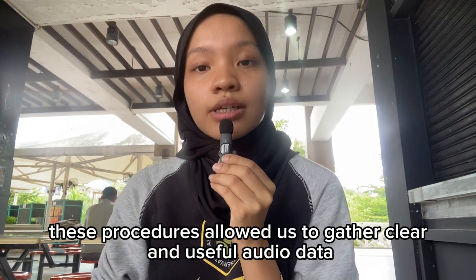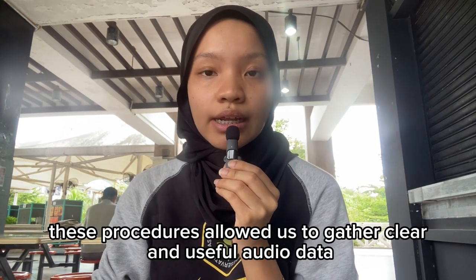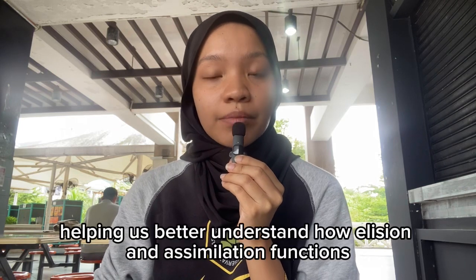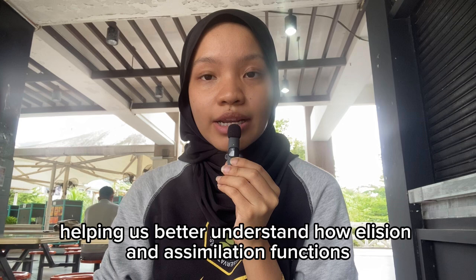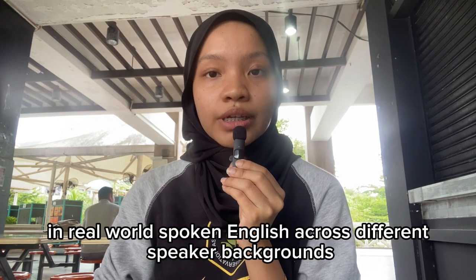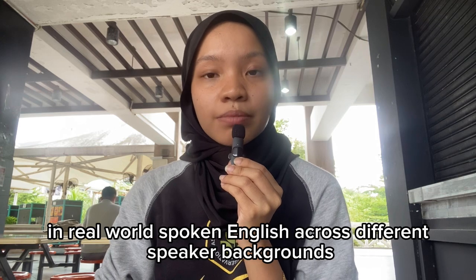These procedures allowed us to gather clear and useful audio data for phonological analysis, helping us better understand how elision and assimilation function in real-world spoken English across different speaker backgrounds.